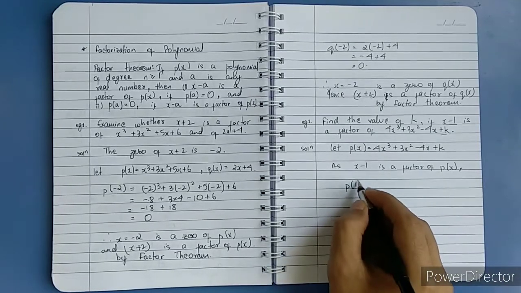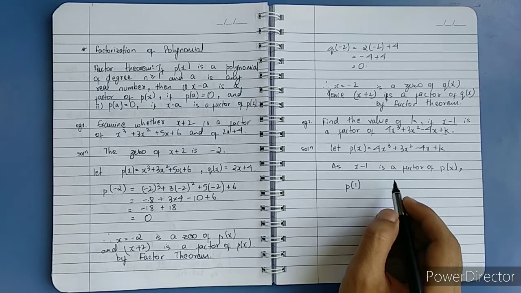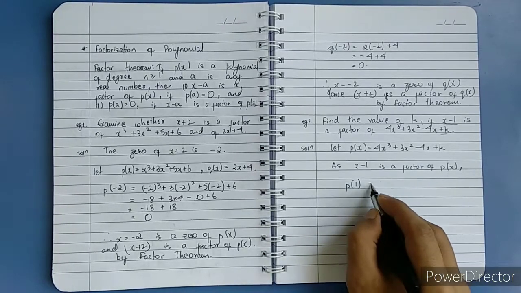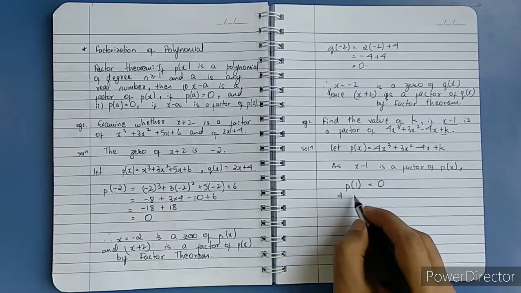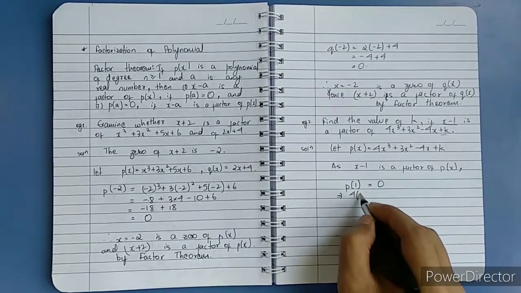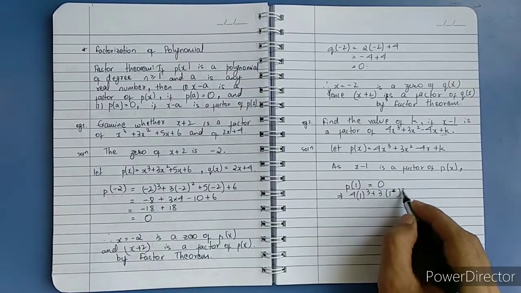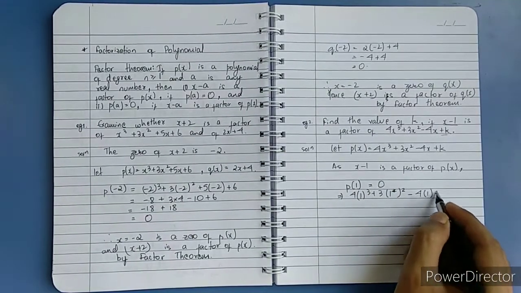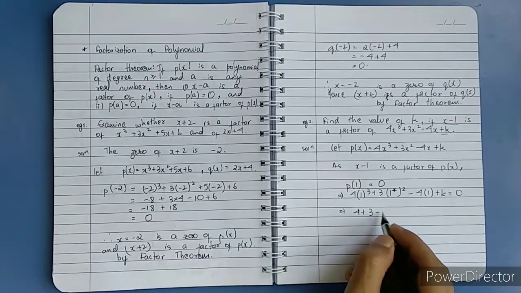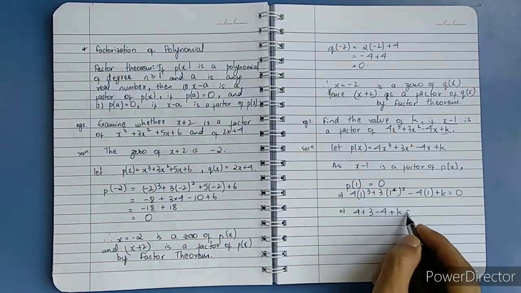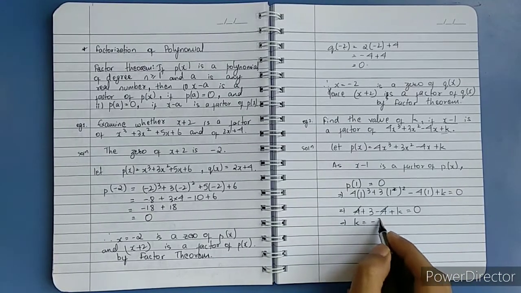So x equals 1 will be a 0. So p of 1 will be equal to 0 because this is a factor. So p of 1 becomes 4 into 1 cube plus 3 into 1 square minus 4 into 1 plus k equals 0. So we have 4 plus 3 minus 4 plus k equals 0. So 4 cancels off. We get k equals minus 3.